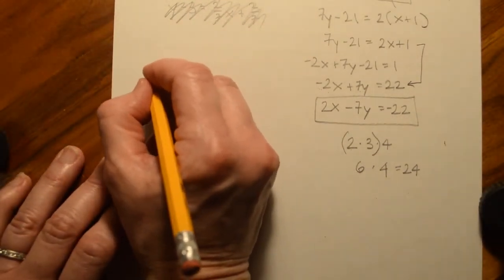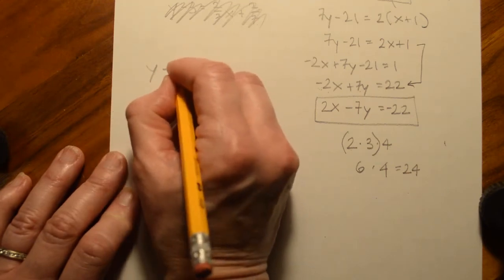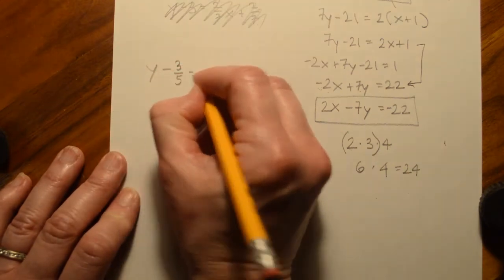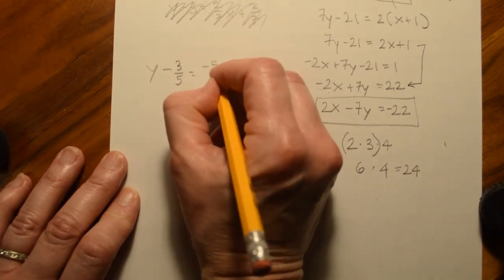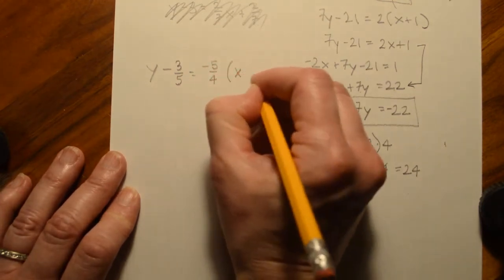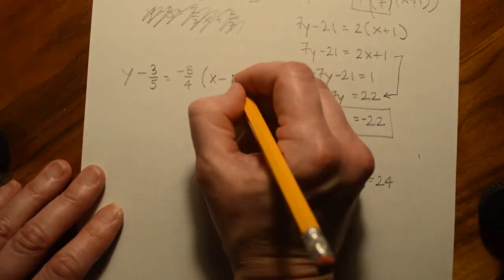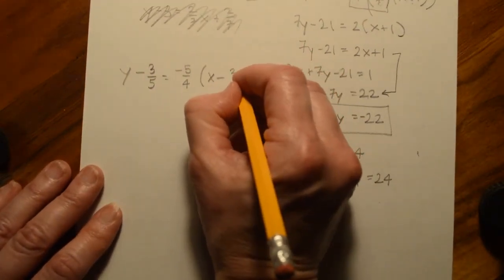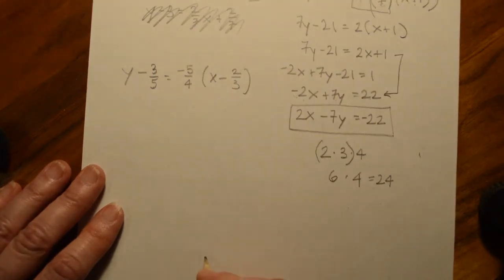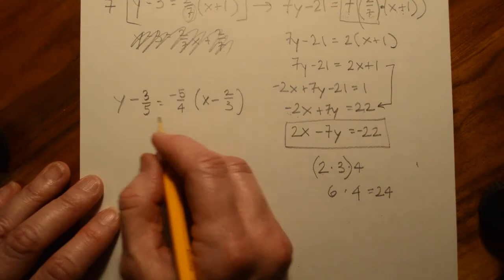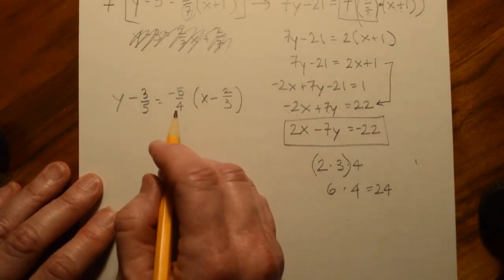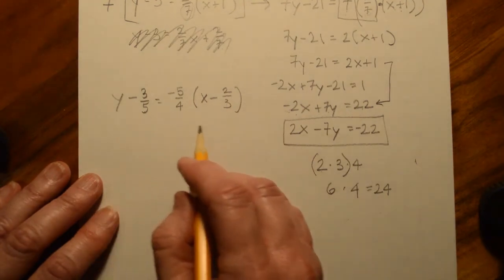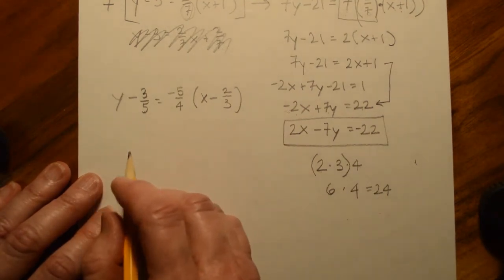Okay, let's say we have y minus 3/5 equals negative 5/4 times x minus 2/3. All right, I'm very specifically picking really nasty numbers here. All right, so we want to get rid of all the fractions. Again, do not distribute that through first because it's going to be a mess trying to find common denominators here.